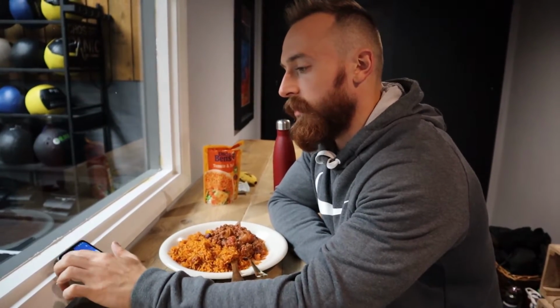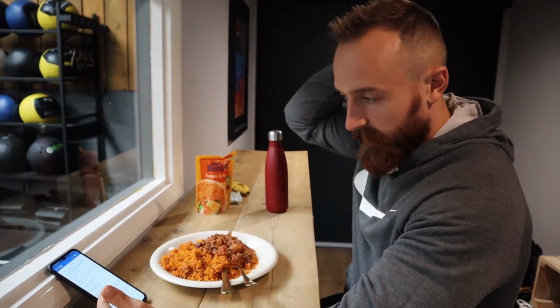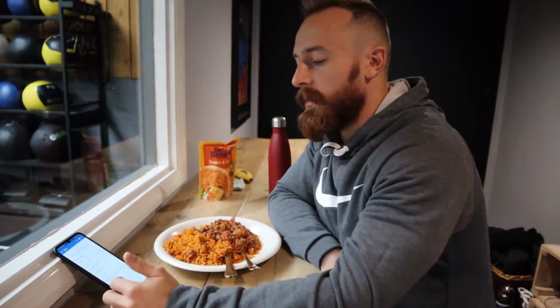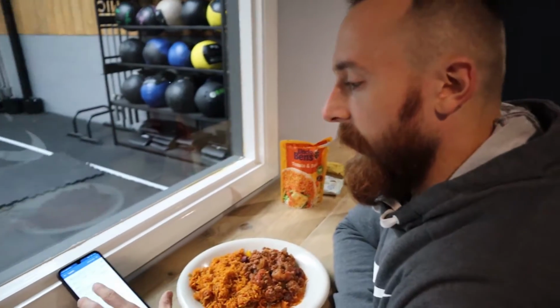Now, in terms of tracking your food, when you're on the app, you're going to want to go to diary. And on diary, it tells you how many calories for that day. And then you've got your breakfast, lunch, dinner, and snacks to work with. And you click add food. So I've got my lunch here, so I'm going to click add food.